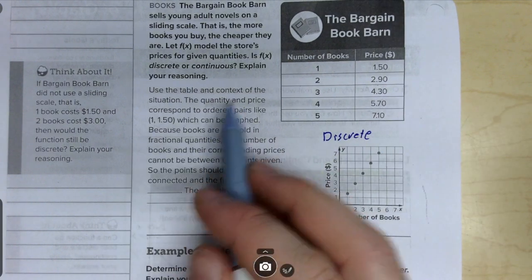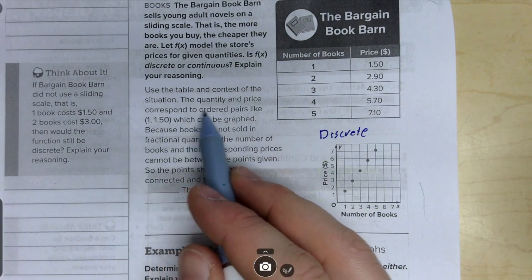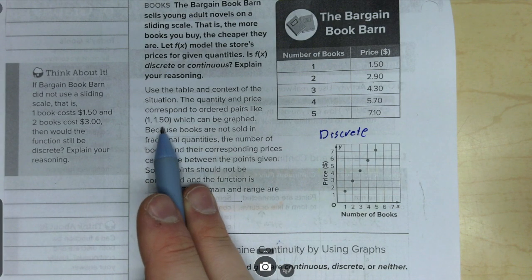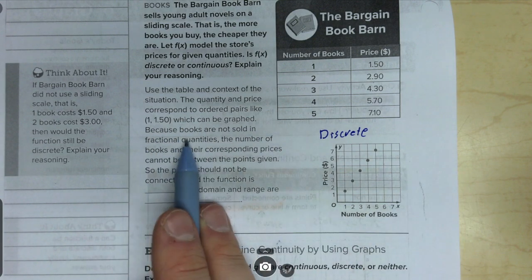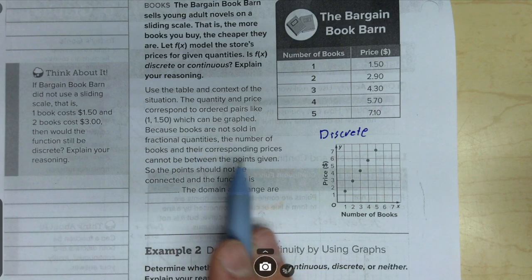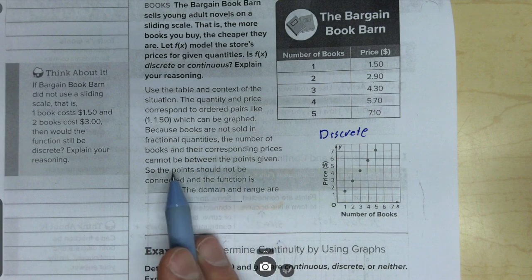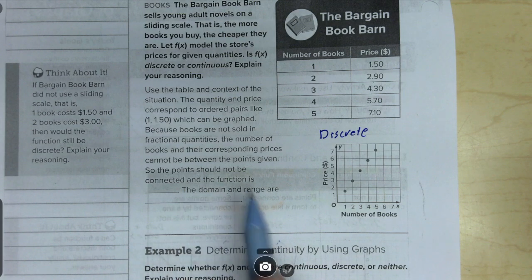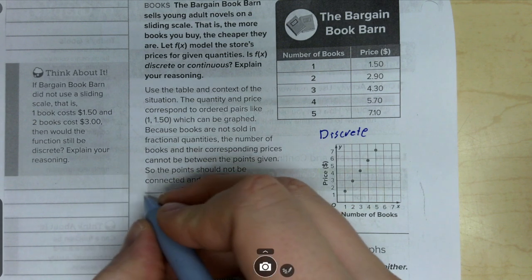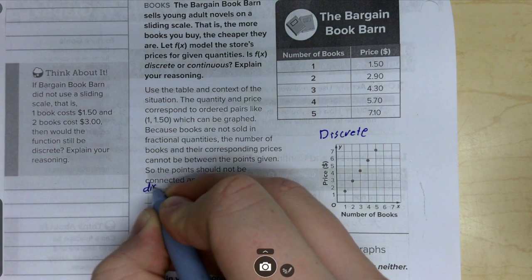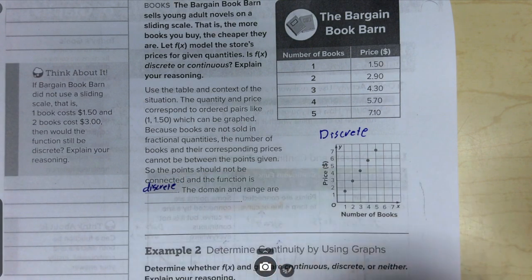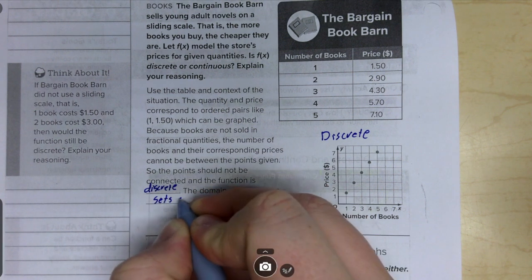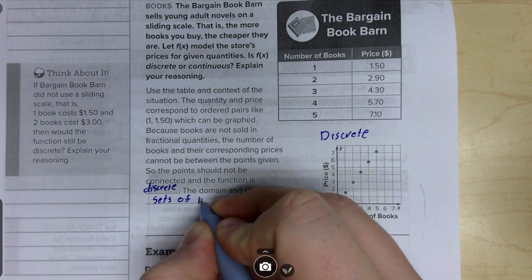Use the table and context of this situation. The quantity and price corresponds to ordered pairs like 1 and 1.5, which can be graphed. Because books are not sold in fractional quantities, the number of books and their corresponding prices cannot be between the points given. So the points should not be connected and the function is discrete. The domain and range are going to be sets of individual values.